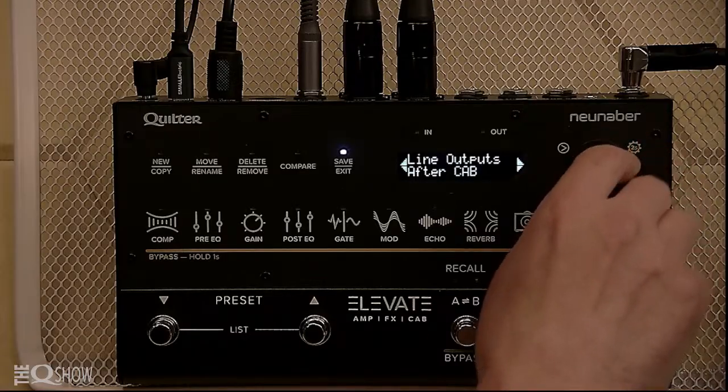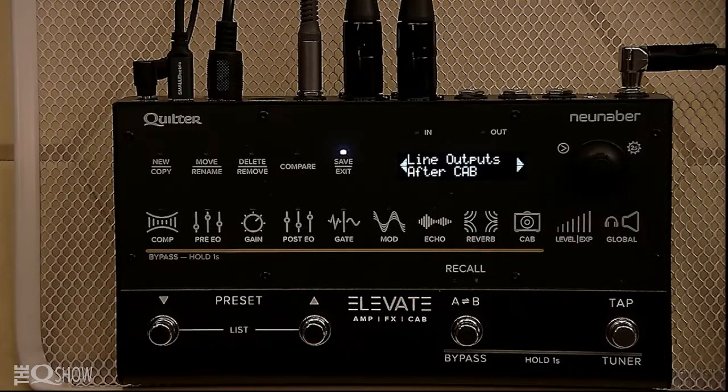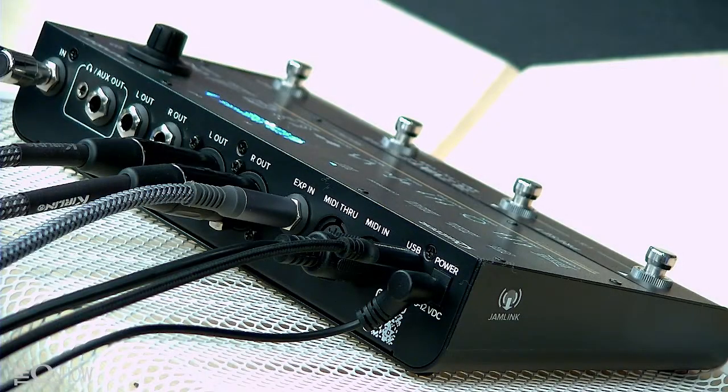The next option here selects whether the line outputs are going to be before or after the cab block. And the line outputs are the 1/4-inch jacks on the back and the XLRs, because those are essentially hardwired together. Gotcha. Okay. The headphone output is always after the cab block, right?